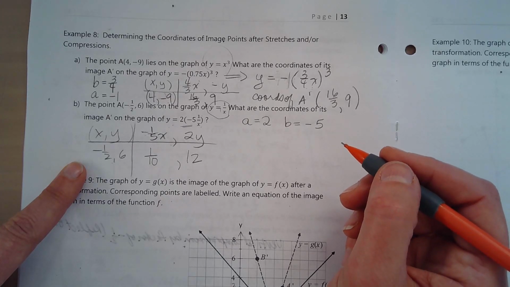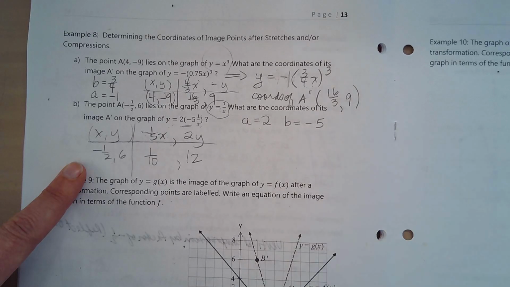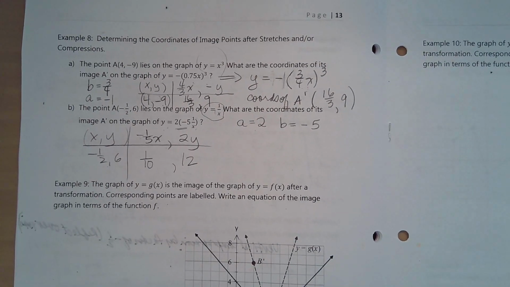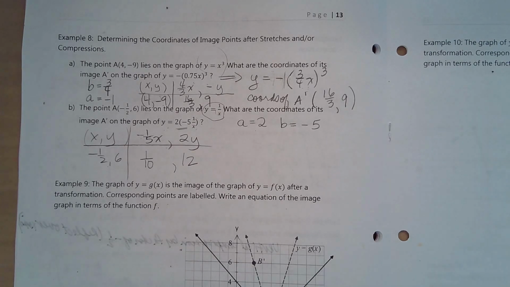Everyone remembers how to work with fractions, right? How to multiply fractions? Just multiply the tops, multiply the bottoms. Multiplying fractions is super easy. Adding and subtracting fractions is hard, right?